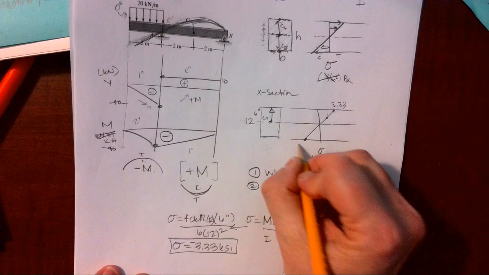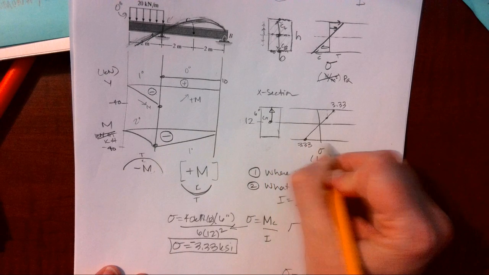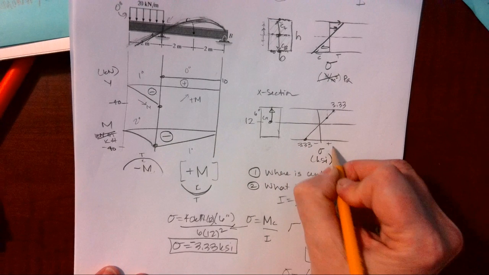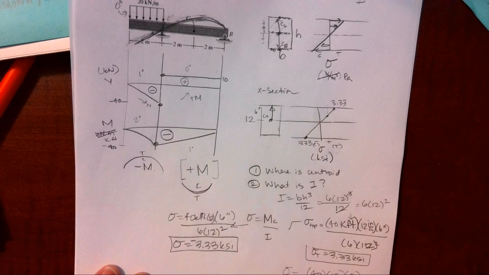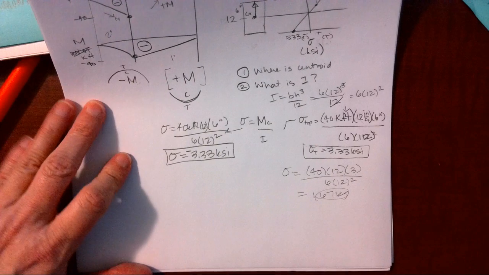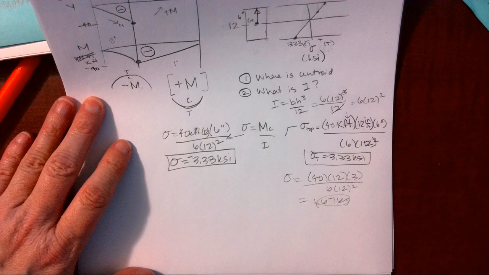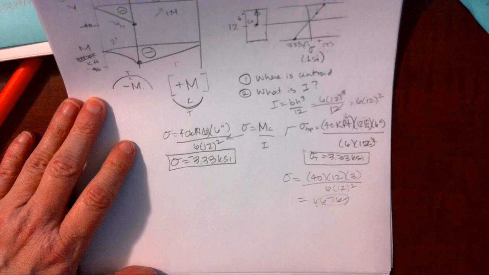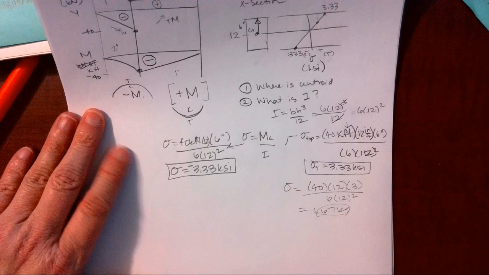3.33. So that's my positive. Okay, you can call that tension and compression, however you want to call that. So as you can see, that's pretty straightforward and pretty easy. So in this beam, if you are asked for the maximum stress, you need to recognize it has to occur where a maximum moment is.